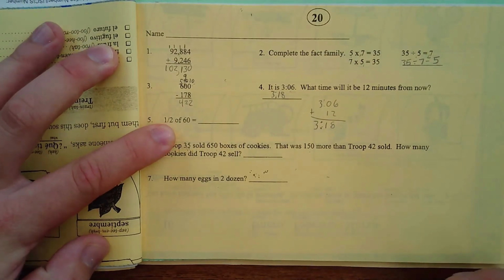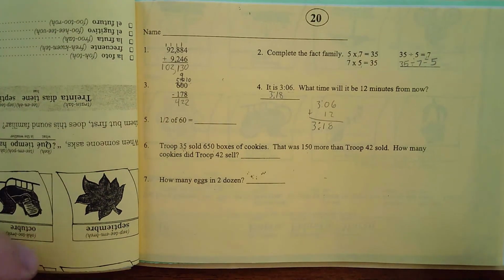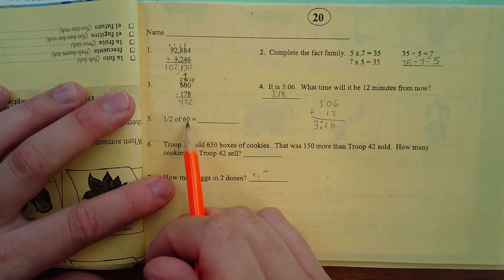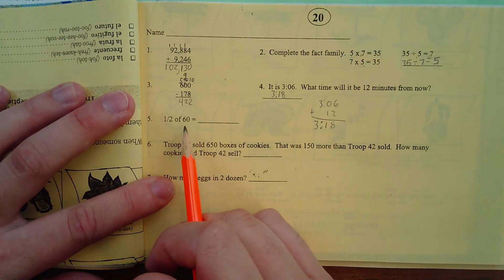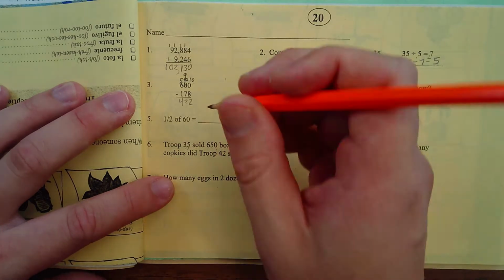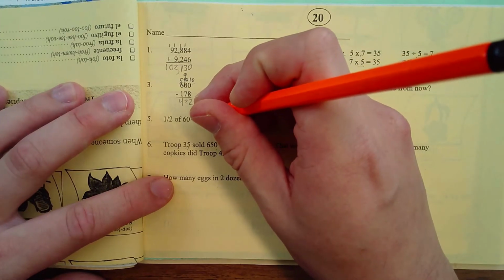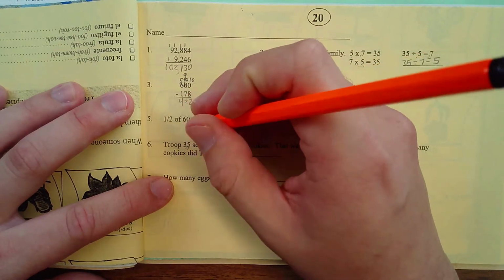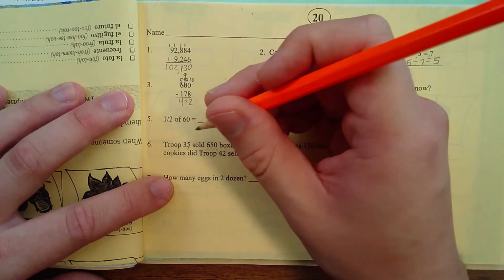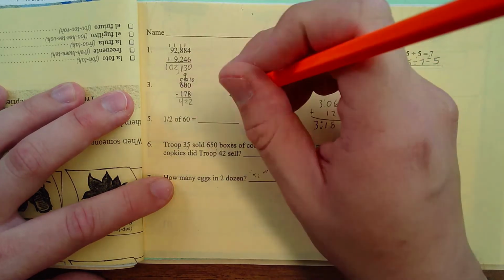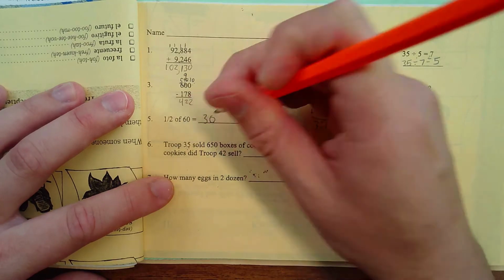1/2 of 60. Well, when you say 1/2, that means you're splitting 60 into 2 equal groups. 2 equal groups of 60 is 30. So 1/2 of 60 is 30.